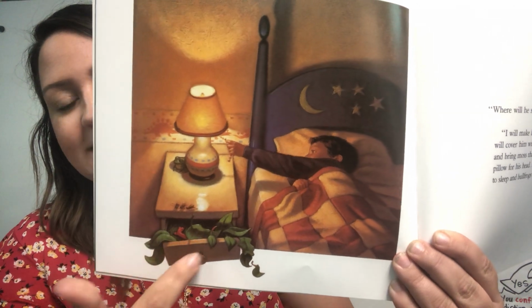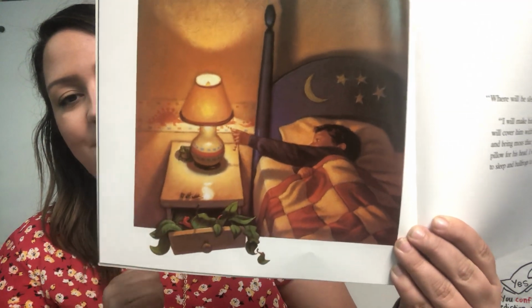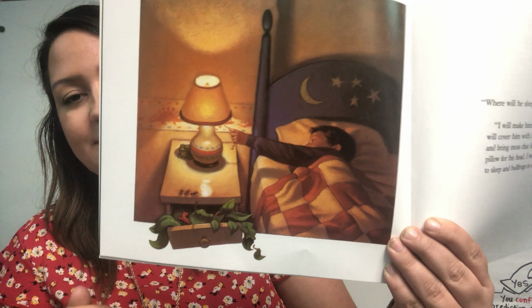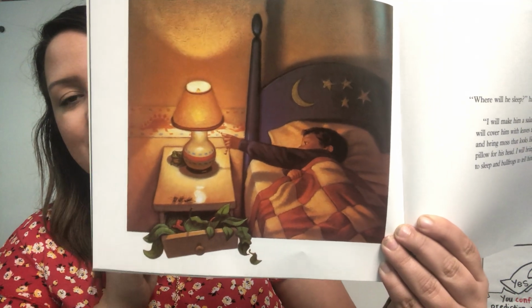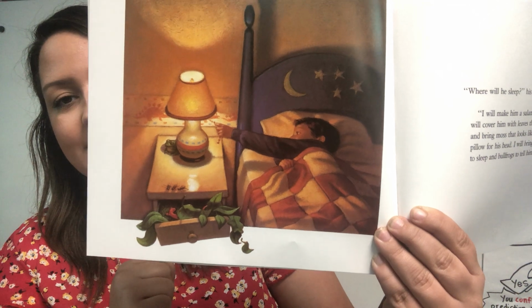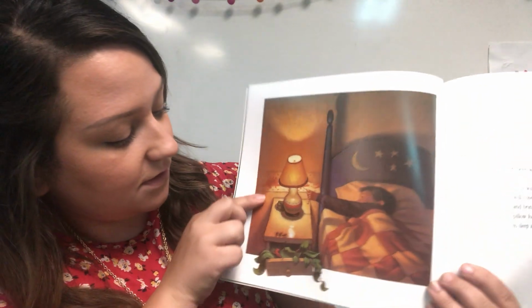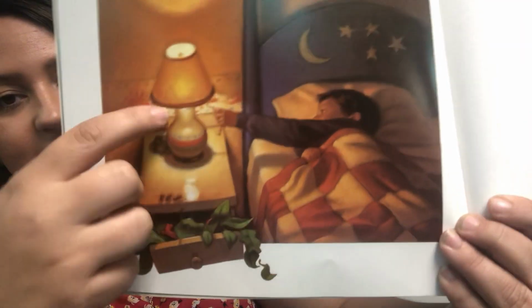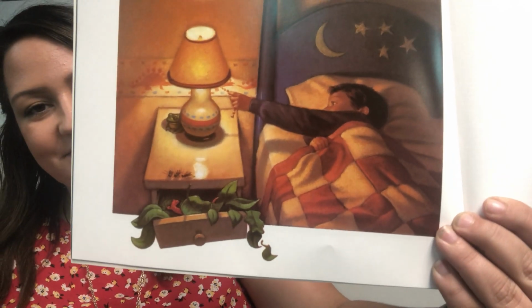And look, see, I didn't imagine it in his little drawer on his nightstand, but the illustrator just made a little salamander home right in the drawer of the little boy's nightstand. And if you look closely, there's crickets and there's a bullfrog also. Let's see what happens next.